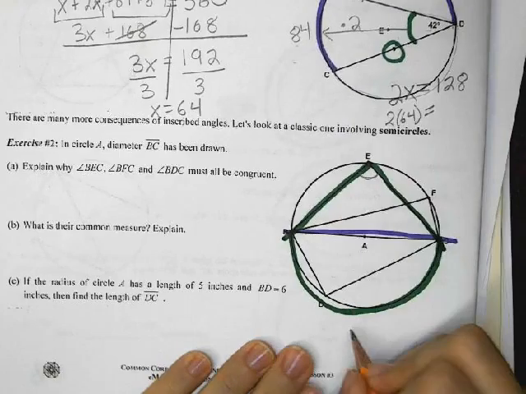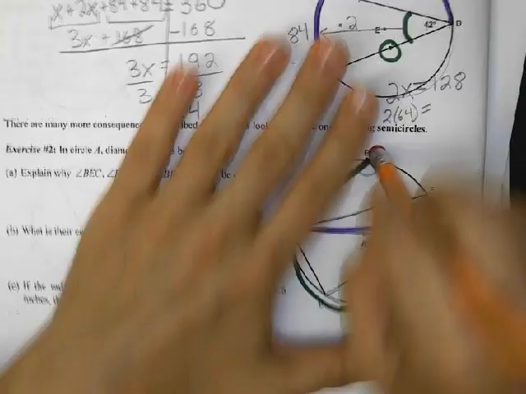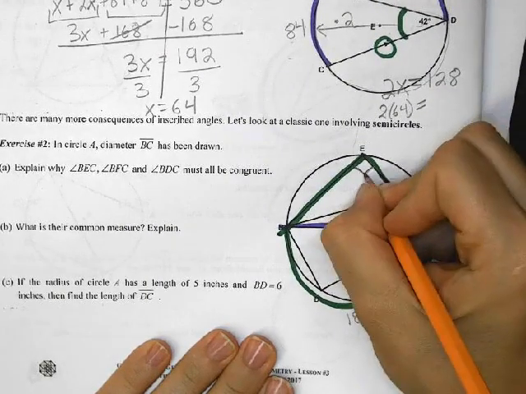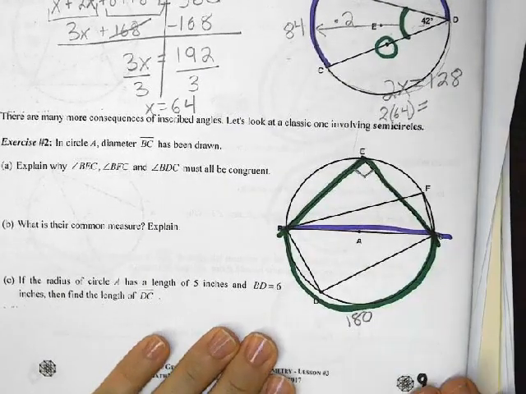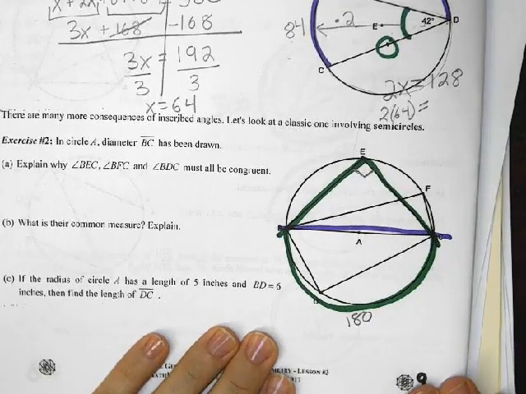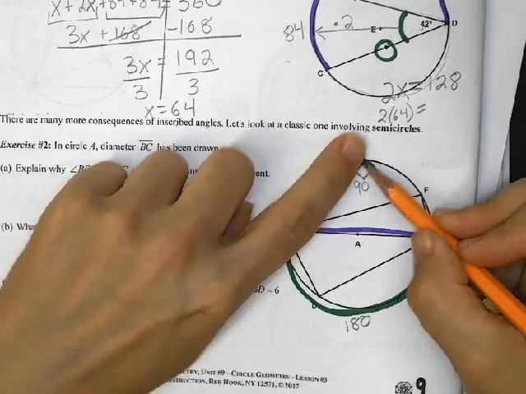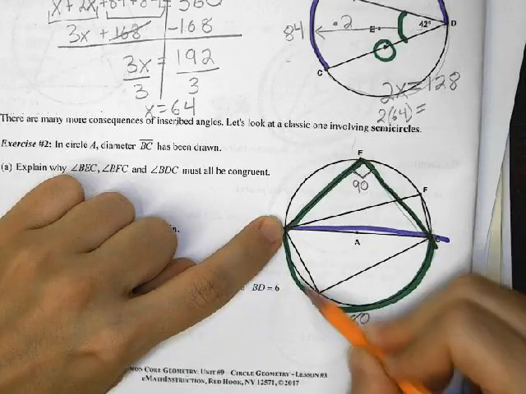If this half is 180, then this is 90 degrees. You sure? Positive, it's 90. It has to be 90 because this is an inscribed angle. So this angle is half of its arc.